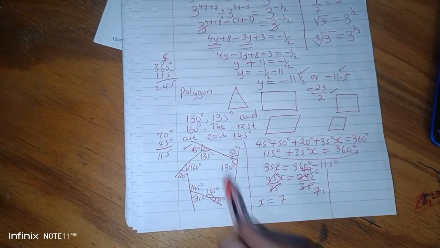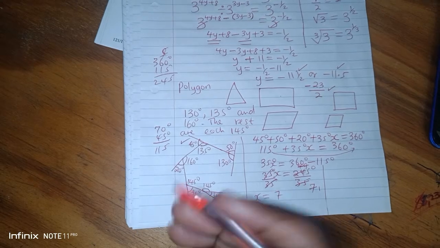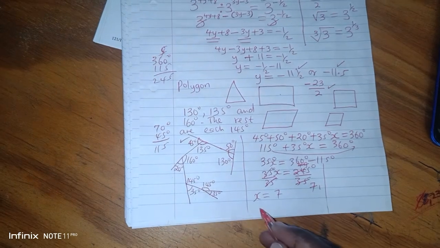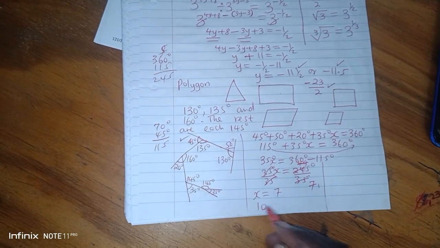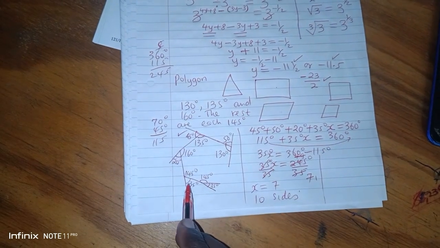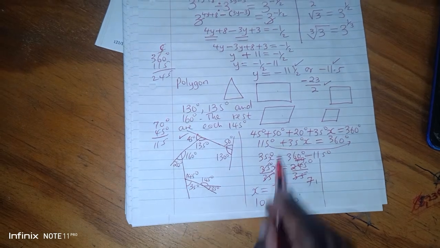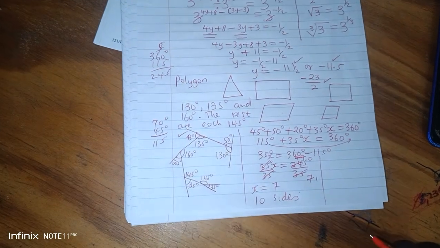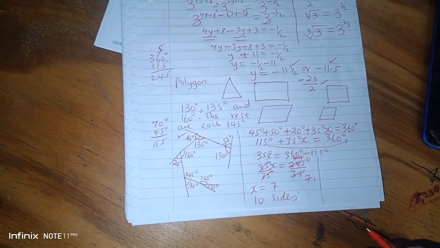So 7 plus those 3, we shall have the exact number of sides for this polygon. So 7 plus 1, 2, 3. So this polygon has 10 sides. This polygon has 10 sides. The 35 degrees exterior angles are 7. Plus this 50 plus that 45 plus 20, it gives us 10 sides for this polygon.